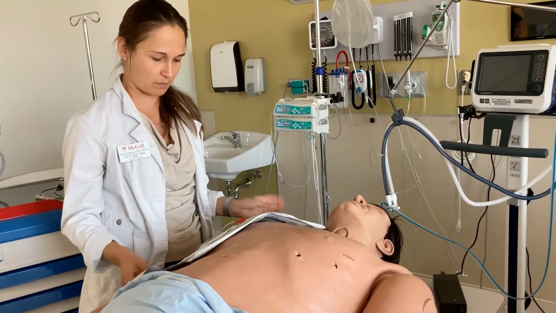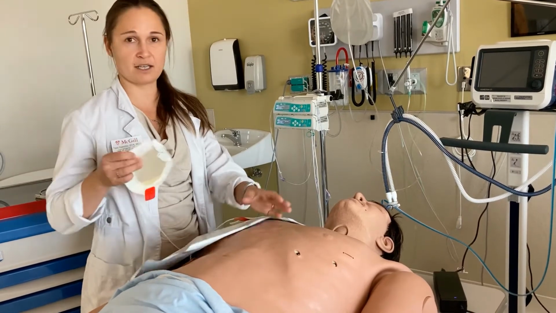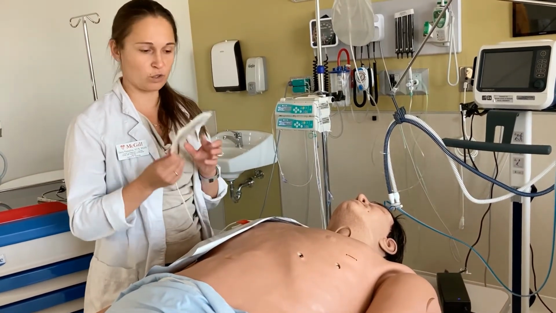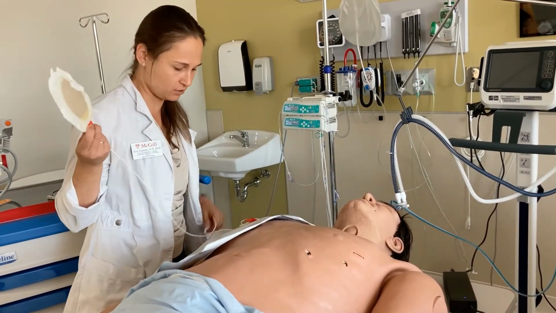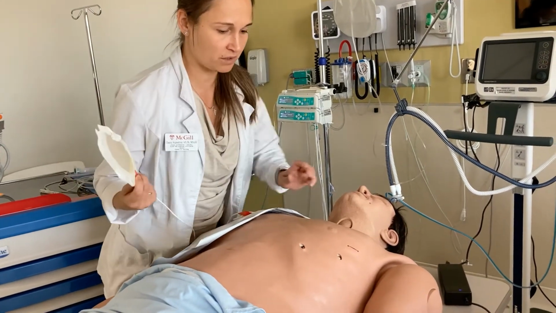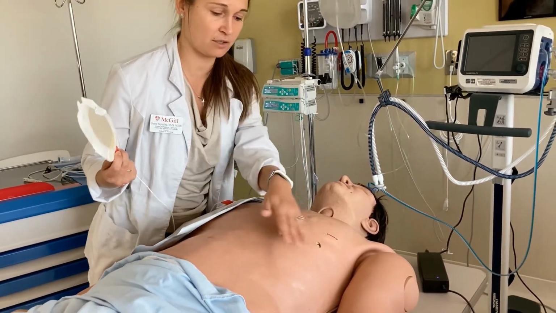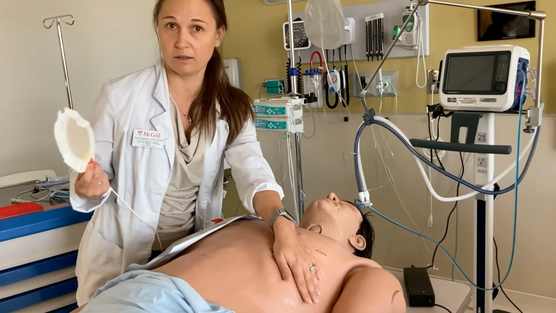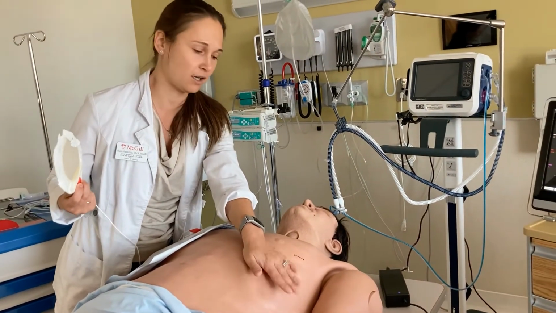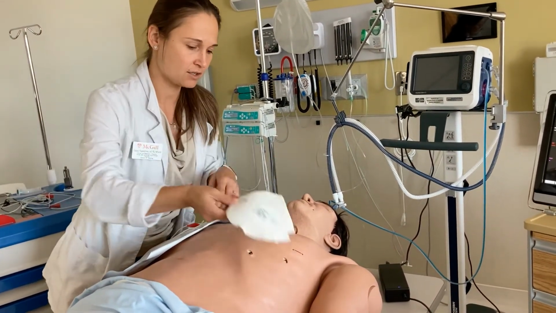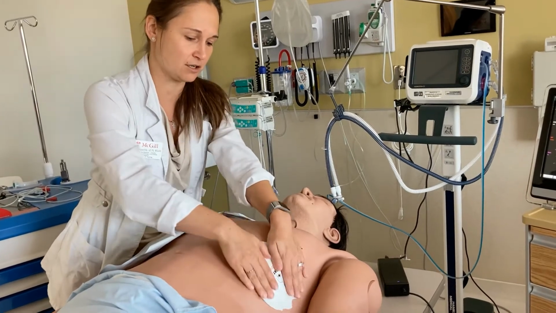So if I open my pads, the pad that says front or anterior will usually go on the apex of the heart. As you remember, the heart's apex is about here under the left nipple, a little bit to the left, to the lateral axillary line. So I'm going to place it right here.